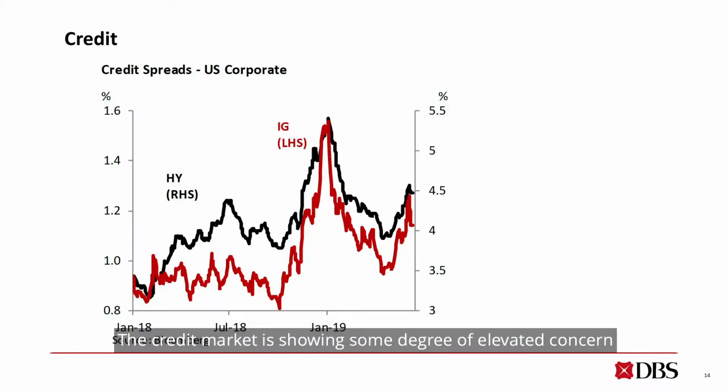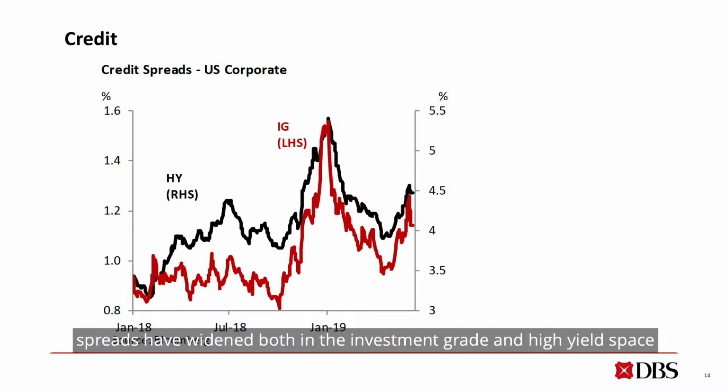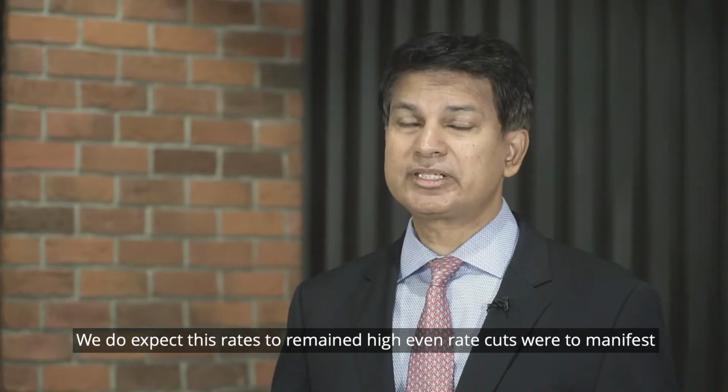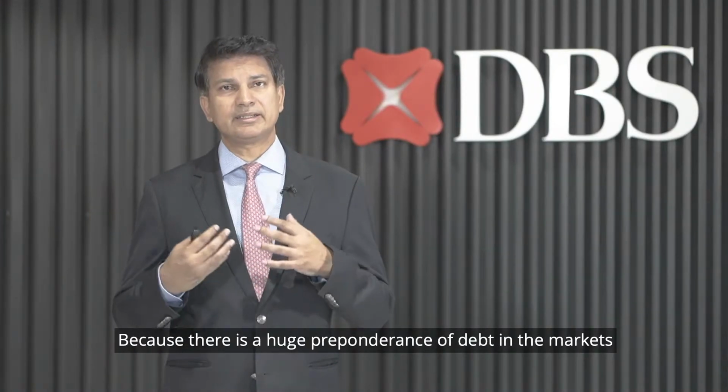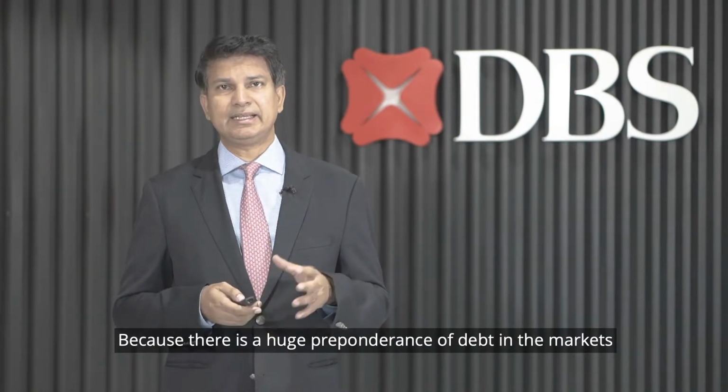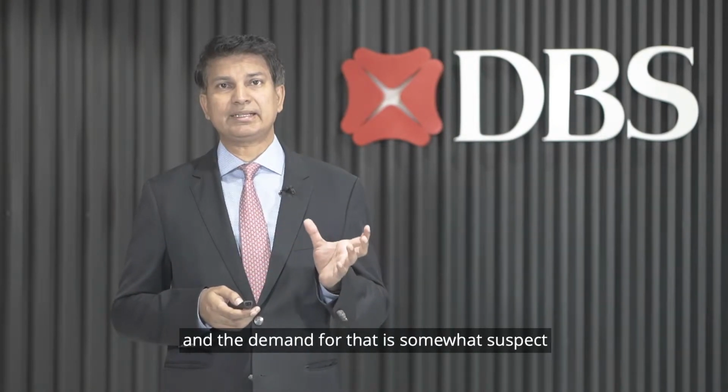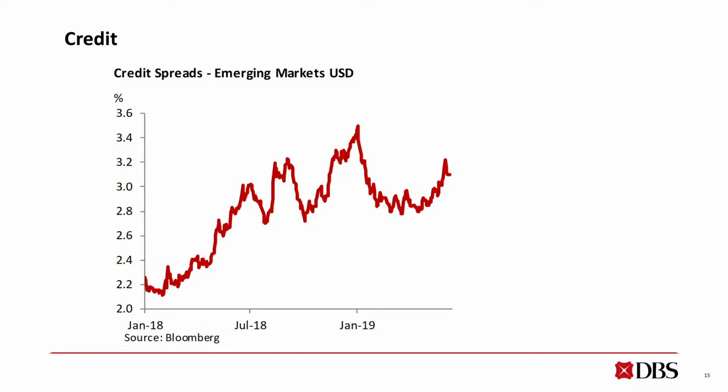The credit market is showing some degree of elevated concern. Spreads have widened both on the investment grade and on high yield space. We do expect these spreads to remain high even if rate cuts were to manifest, because there is a huge preponderance of debt in the markets and the demand for that is somewhat suspect.